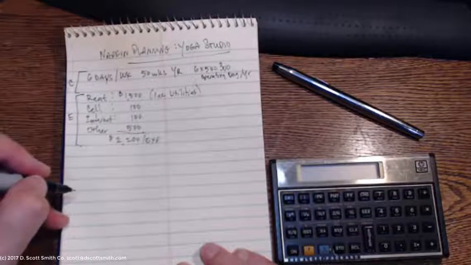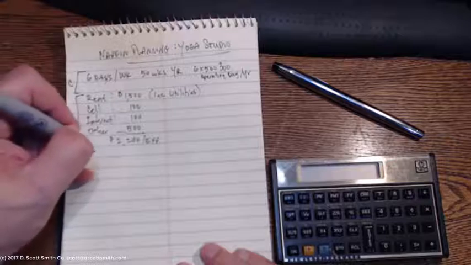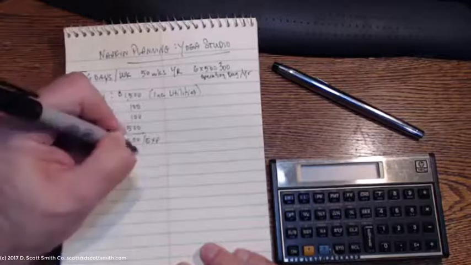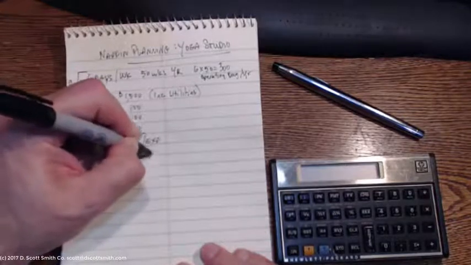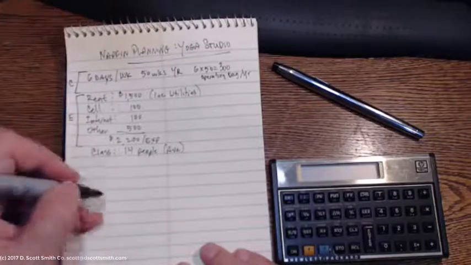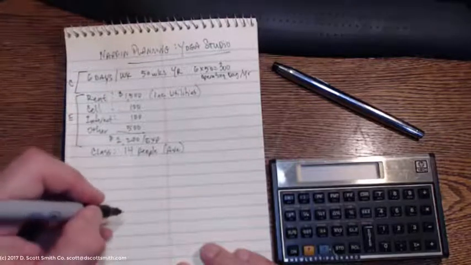Now, on the revenue side of this, we're going to assume that each class, on the average, is going to have 14 people attend. So that's an average. Some of the classes will be smaller, some might be a little bit larger, but this gives us a number to work with.